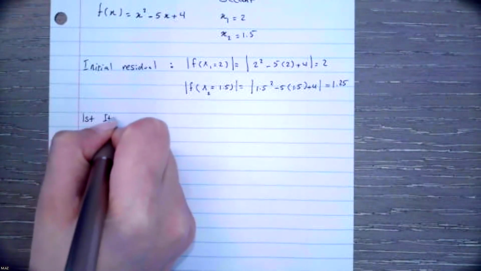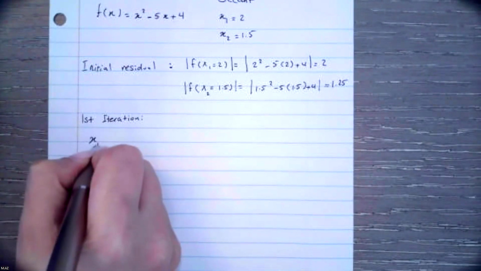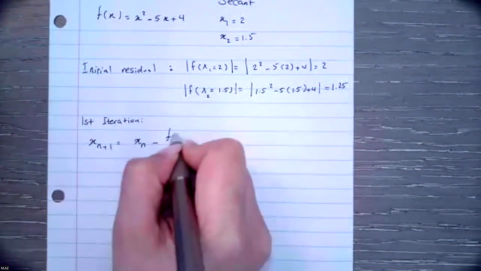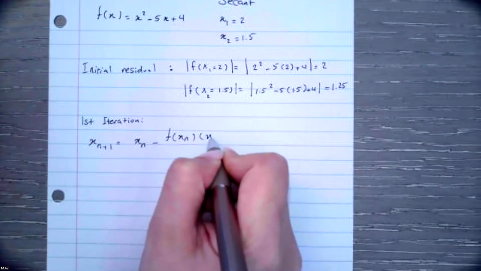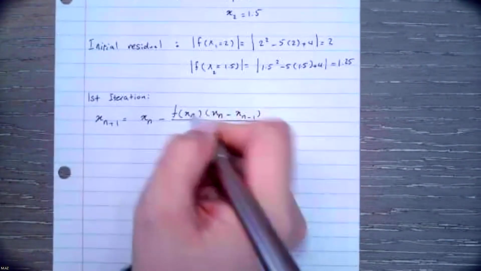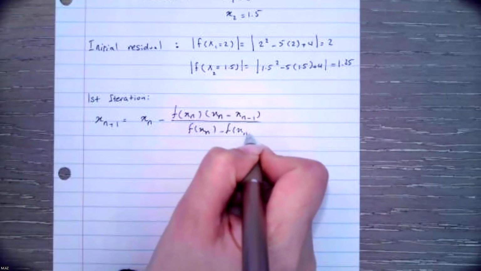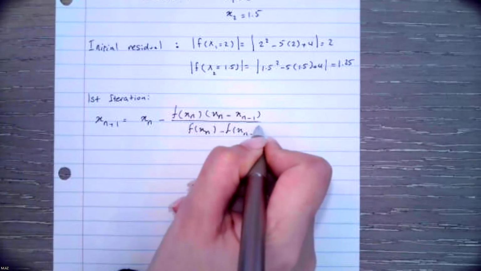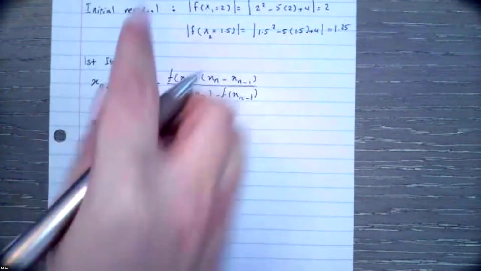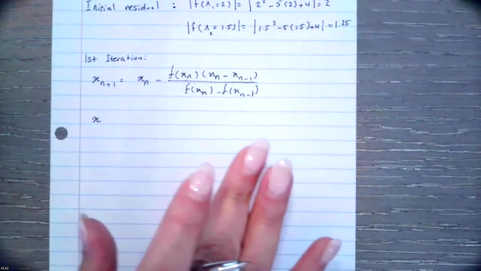First iteration. This is the general equation for the secant method. Now we write for x sub 3, because x sub 1 and x sub 2 are given as the two initial guesses.